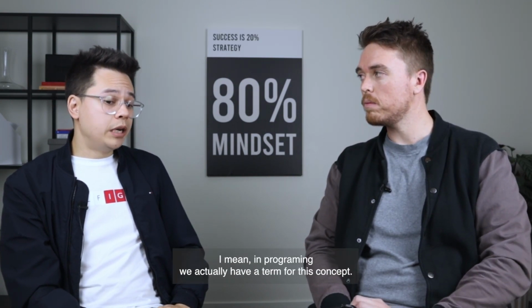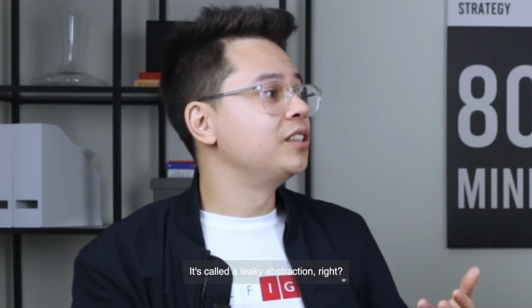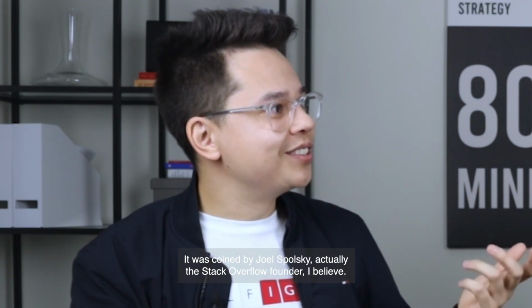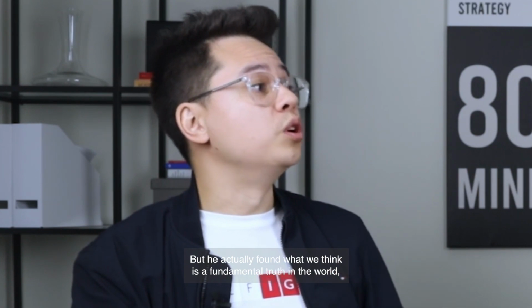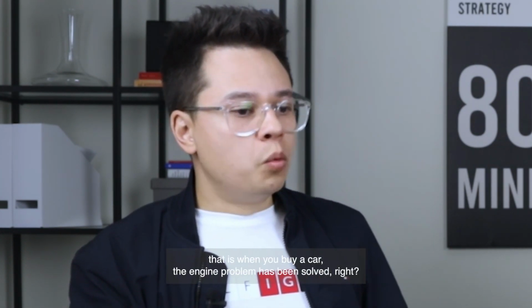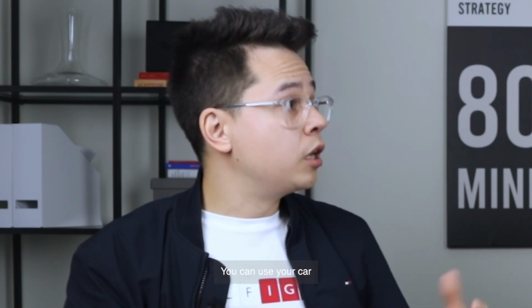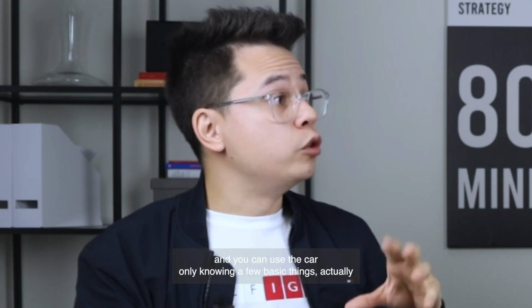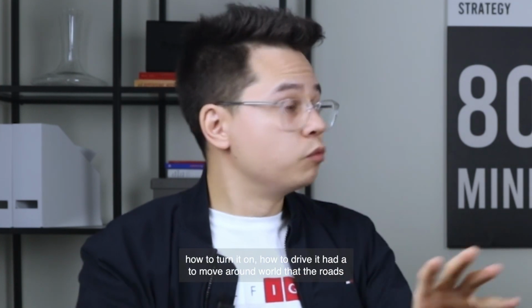Yeah, it's a really good point. I mean, in programming, we actually have a term for this concept. It's called a leaky abstraction. Right. And it was coined by Joel Spolsky, actually, the Stack Overflow founder, I believe. But he actually found what we think is a fundamental truth in the world, which is all abstractions are leaky. Right. And what I mean by that is when you buy a car, the engine problem has been solved, right? You can use your car, and you can use the car only knowing a few basic things, actually. How to turn it on, how to drive it, how to maneuver around the world, the roads.